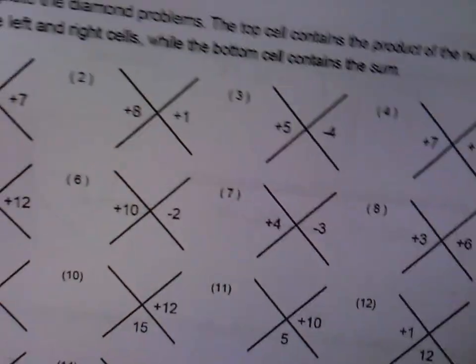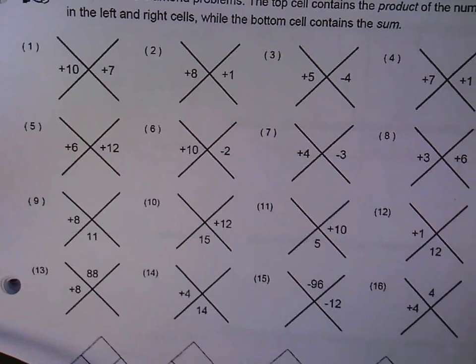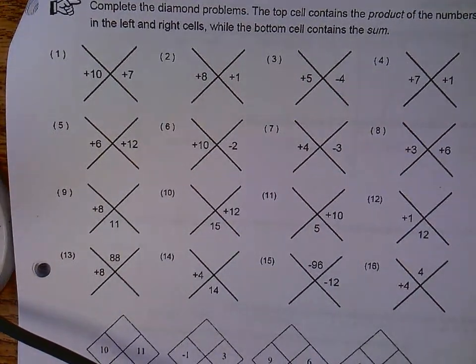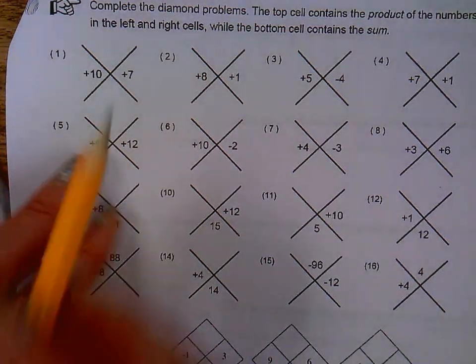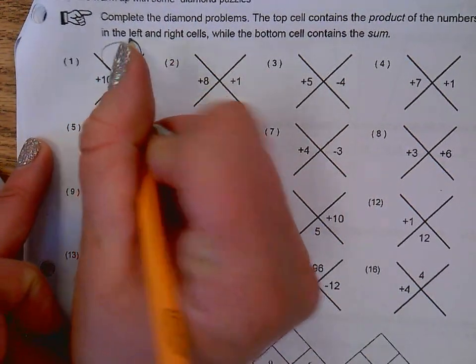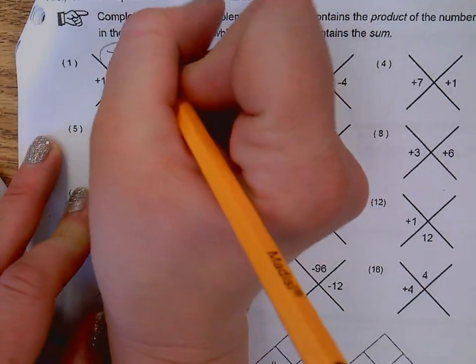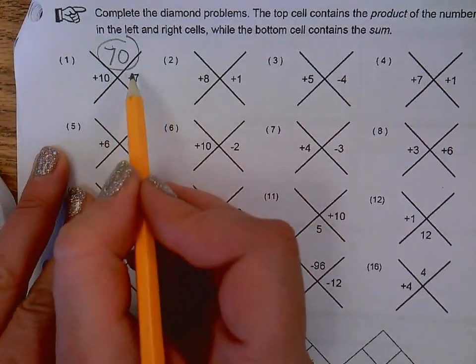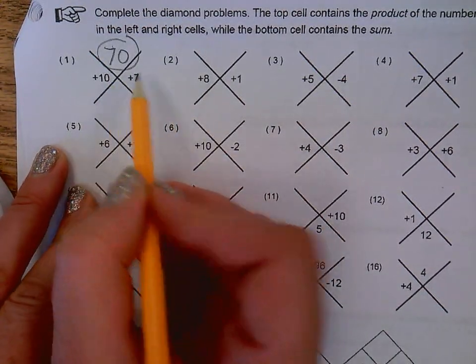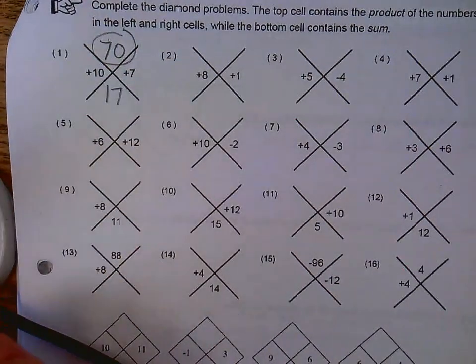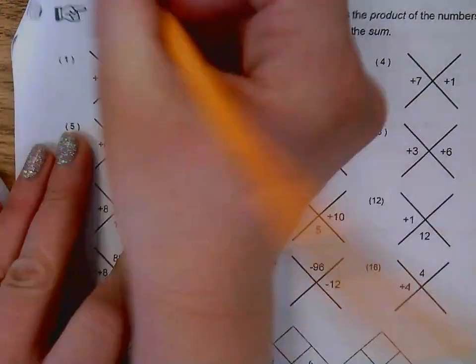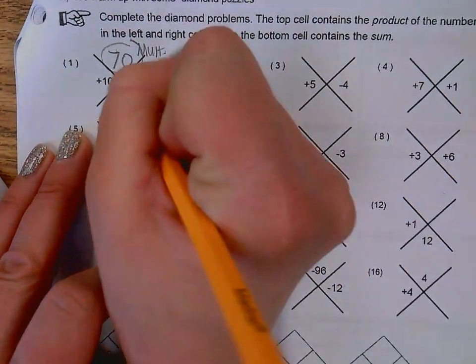Just do the ones with the x's at the top, 1 through 16. Don't do the ones with the squares at the bottom. So your goal is that at the top, they need to multiply by each other. So 10 times 7 is 70. On the bottom, it's the sum. 10 plus 7 is 17. That's all you do. So the top is the multiplying. The bottom is the adding.